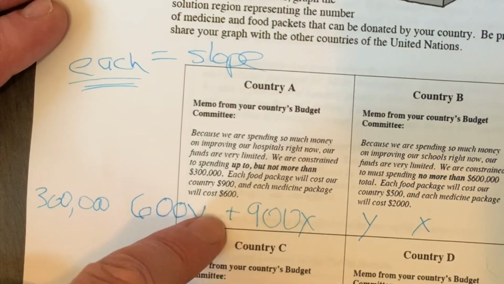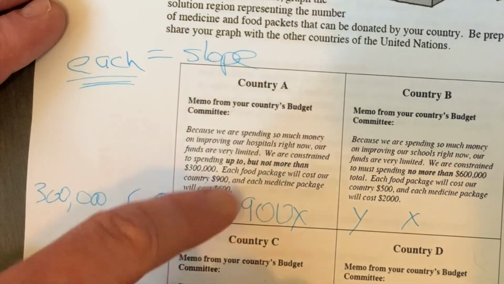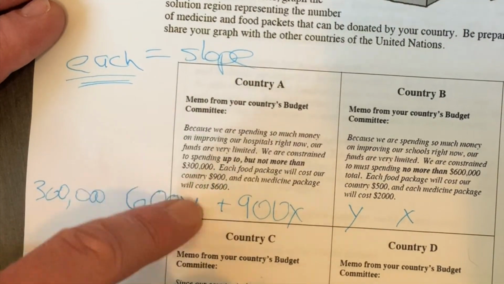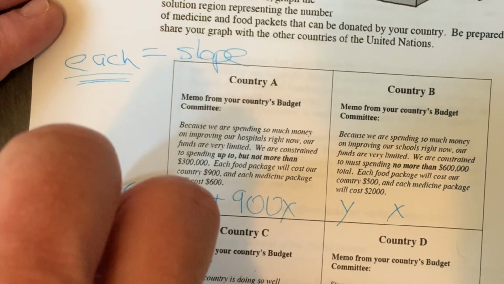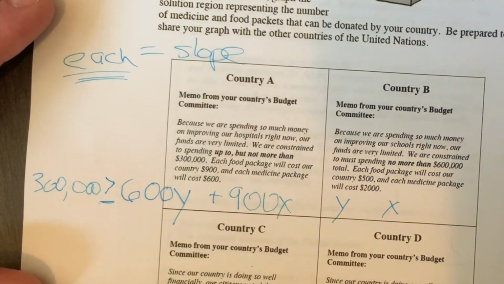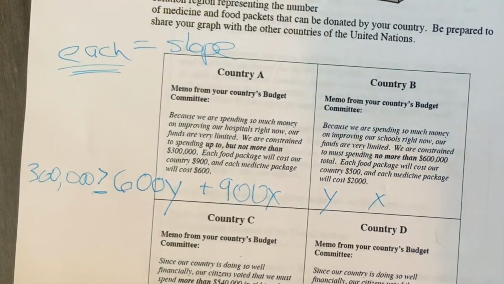This can't exceed this. So which one needs to be bigger? $300,000, does that need to be bigger than whatever they're spending? Or is that bigger than $300,000? Well, I'm hoping you chose this. I'm hoping you pointed the inequality symbol towards 300,000. I know that can be kind of confusing, because you don't want to exceed 300,000.